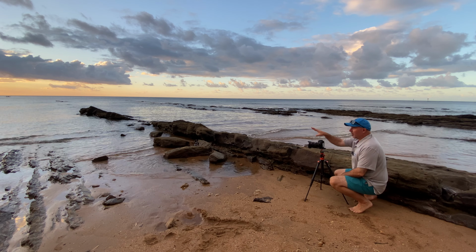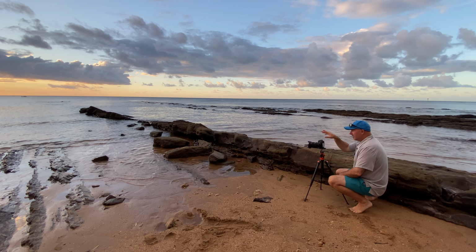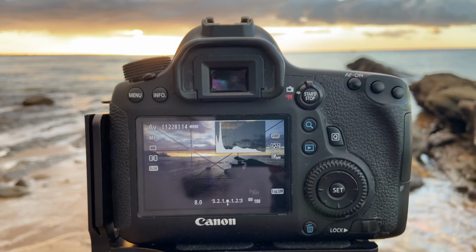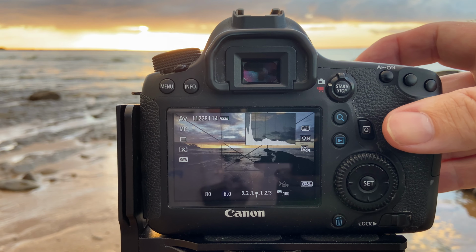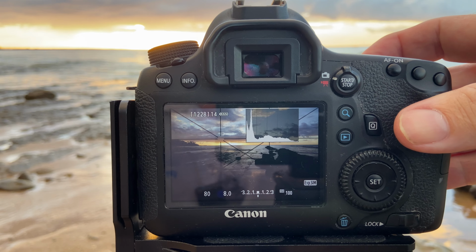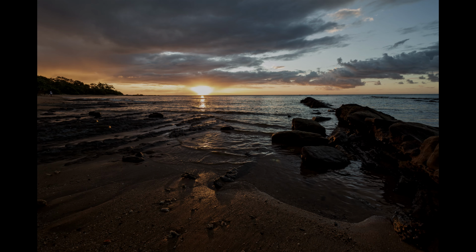Okay, so now we're on the tripod, we're all set for sunset. So I'm just going to fire off a few shots again, just in aperture priority. Okay, so I'll show you the back of the camera. And as you can see, our foreground is very dark. Okay, so what I'm going to do is take that shot there because I can see by my histogram, everything looks fine.